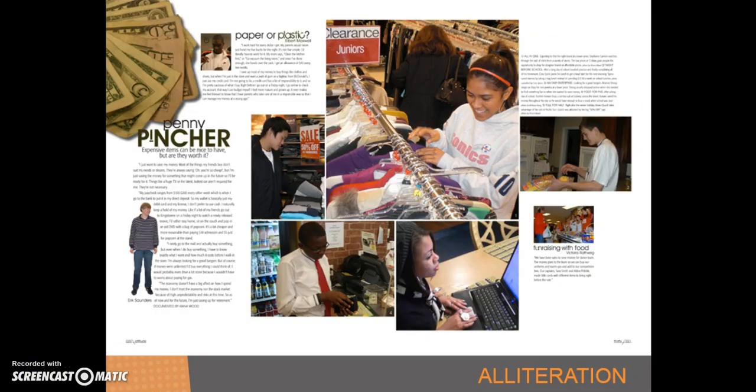All right. On this spread about spending money, we've got 2 examples of alliteration. We have penny pincher in the dominant, that goes along with the dominant photo. And then we also have paper or plastic, that shows a boy packing groceries. We've even got additional alliteration on the mod on the lower right with the F's in fundraising with food. So it's really a triple play here of your alliteration.